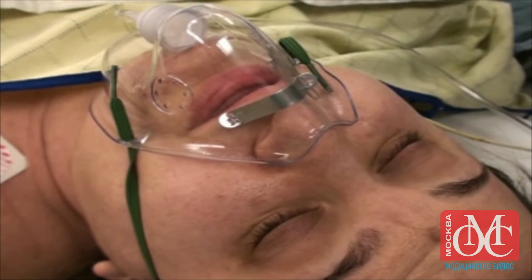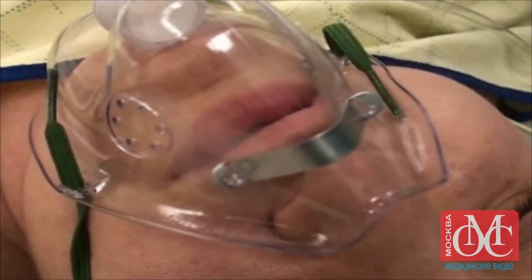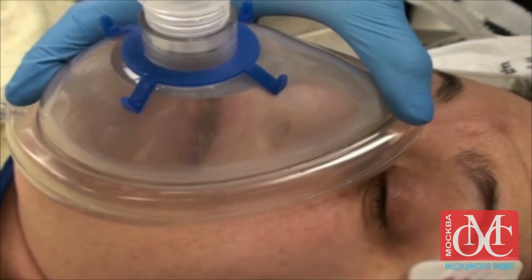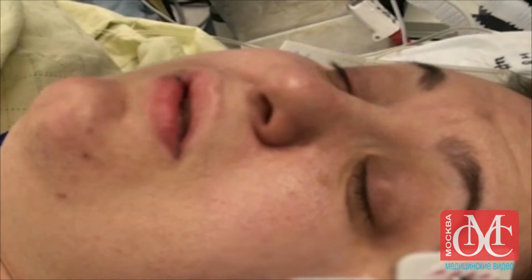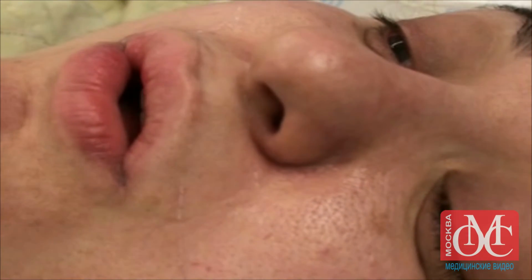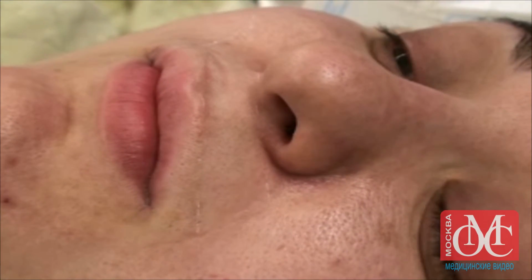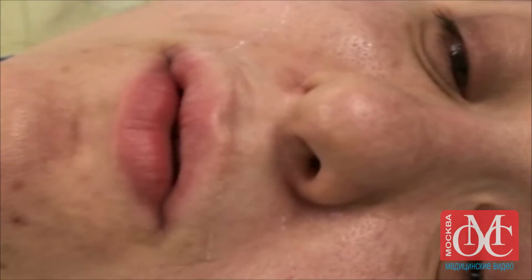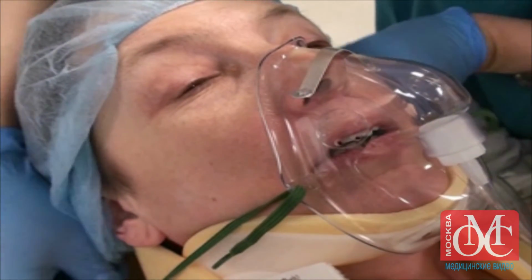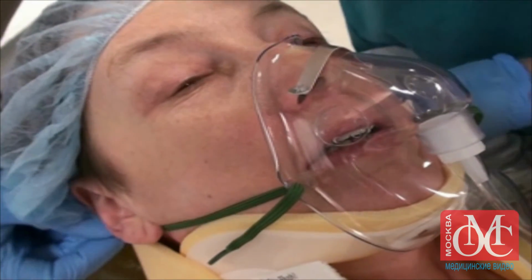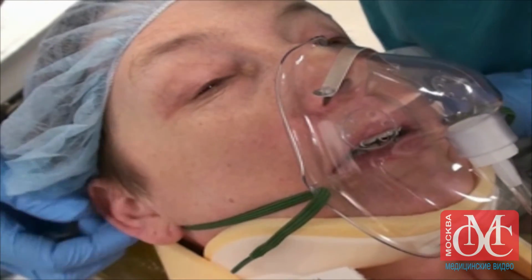Observe the face mask for the rhythmic condensation of exhaled breath. Phonation and speech after extubation are reassuring signs that vocal cord injury and acute glottic edema have largely been prevented. Continue to provide supplemental oxygen through the face mask until the patient has fully recovered.